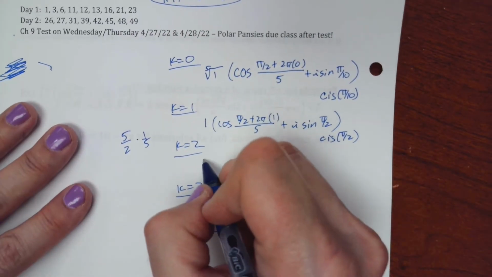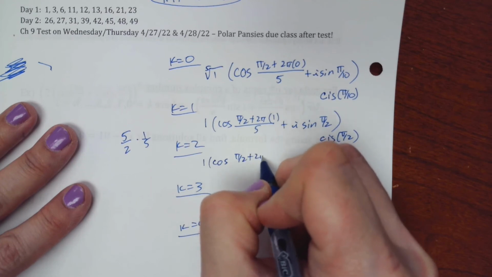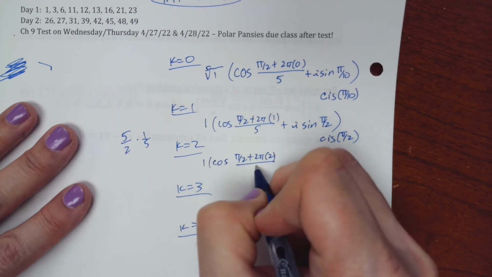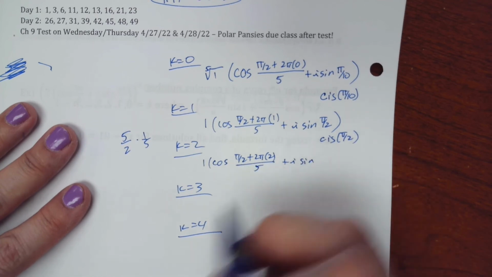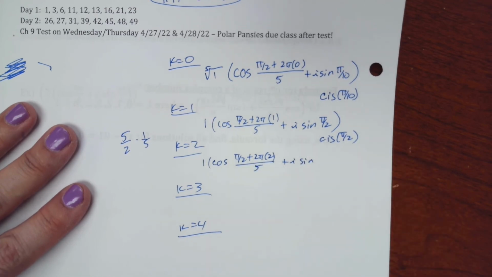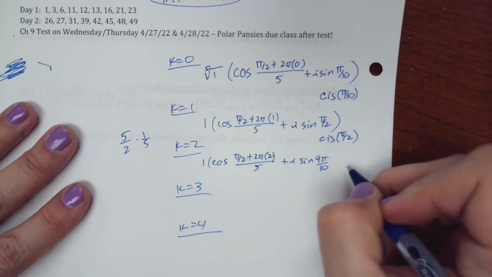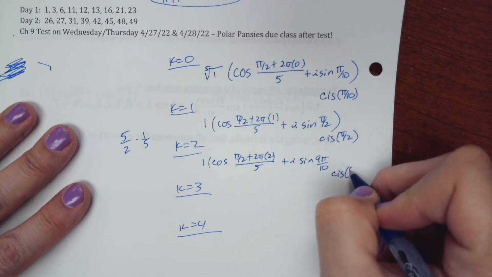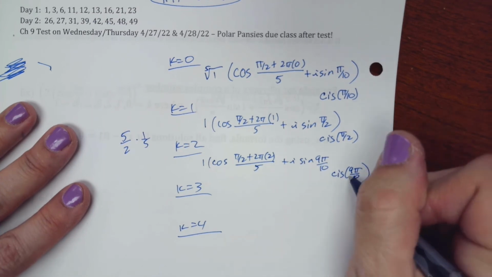All right, so 1 cosine pi over 2 plus 2 pi, k is now 2, all over 5. So I have 1/2 plus 4, so that's 4.5, so that's 9 over 2. So 9 over 2 divided by 5, that would be 9 over 10. So 9 pi over 10. So cosine plus i sine of 9 pi over 10. And that would be in my calculator if I needed to.